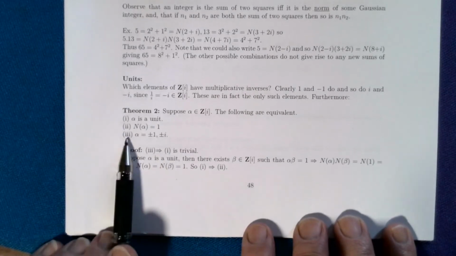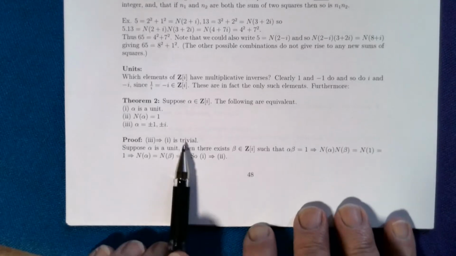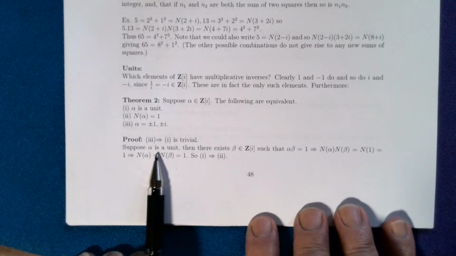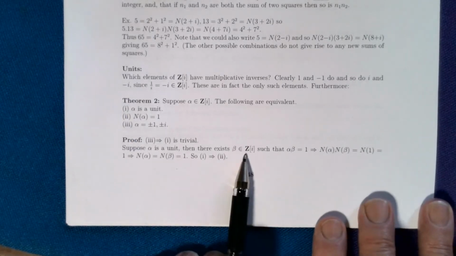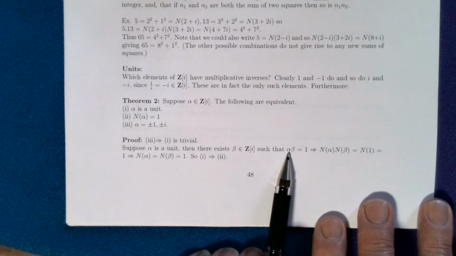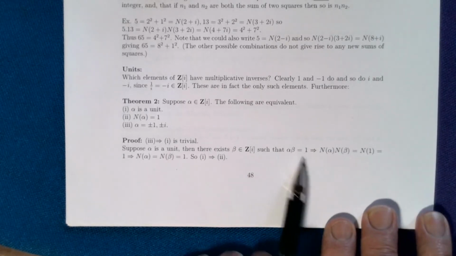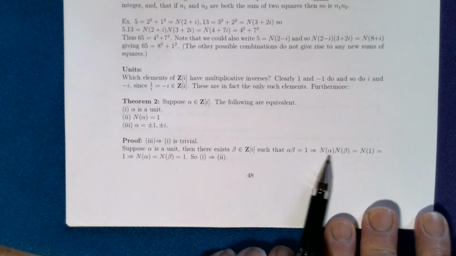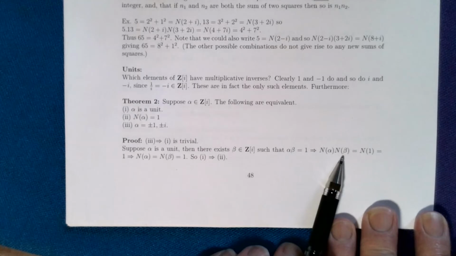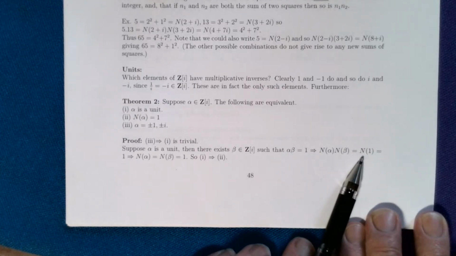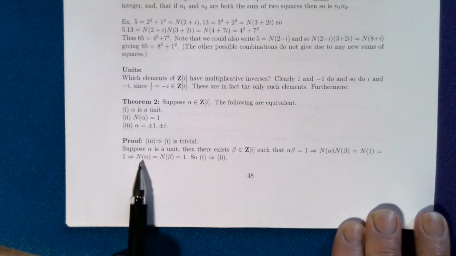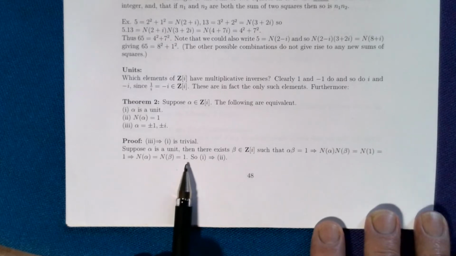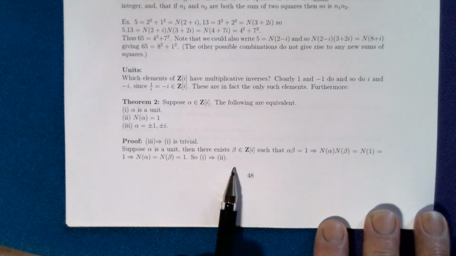Well, 3 implies 1 is trivial. It's really obvious. So we're going to suppose 1: if alpha is a unit, then there exists a beta in Z[i] such that I can multiply alpha times beta to get 1. Use the properties of the norms: the norm of the product is the product of the norms, and that's the norm of 1. Now the norm of 1 is 1, so that tells me that the norm of alpha is the norm of beta, which equals 1, because the only positive divisor of 1 is 1, and that tells me that 1 implies 2.